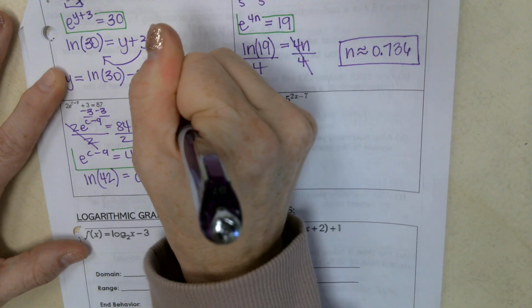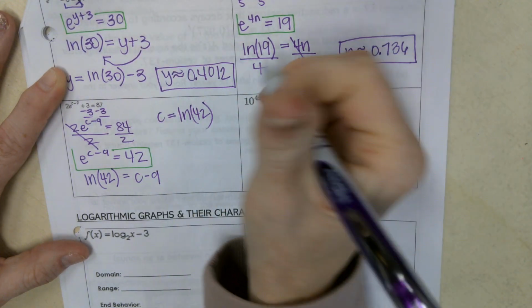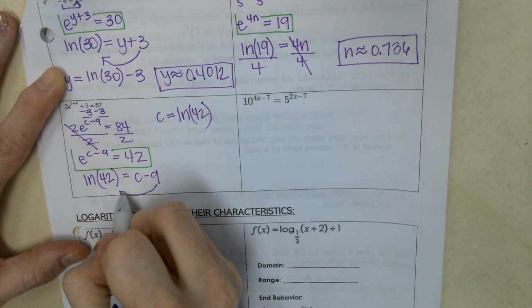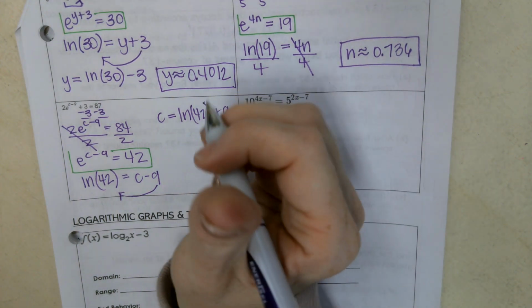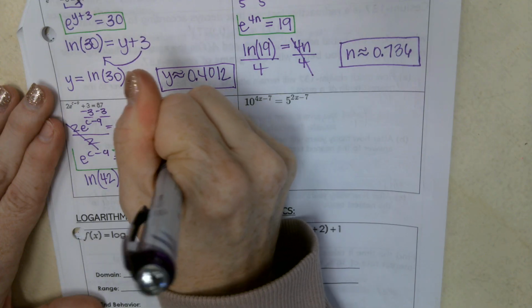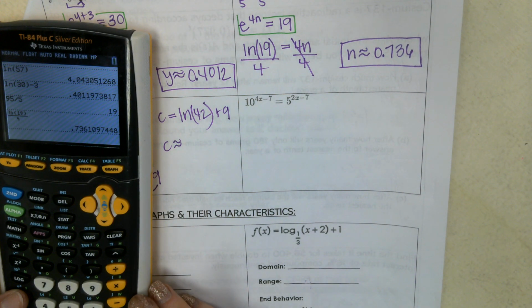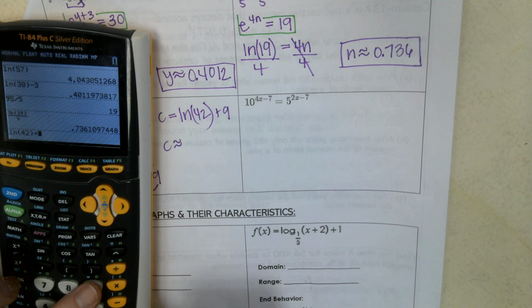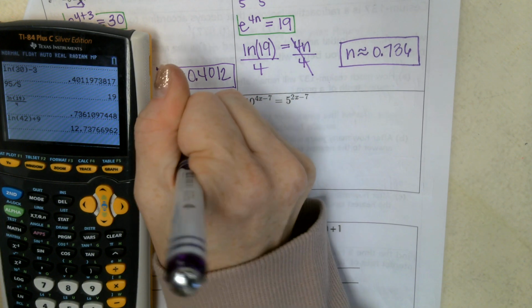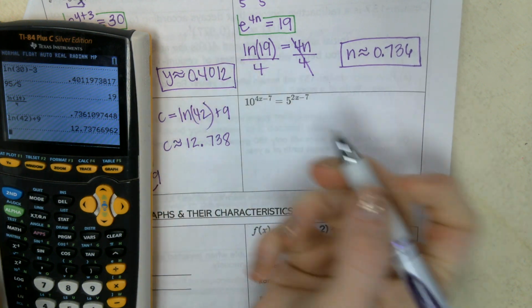So c equals the natural log of 42, open and close those parentheses. And then you want the c by itself, so you add 9 to both sides. Okay? So c is going to be approximately the natural log of 42, close those parentheses, plus 9, and I get approximately 12.738.